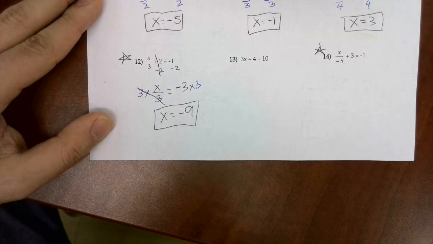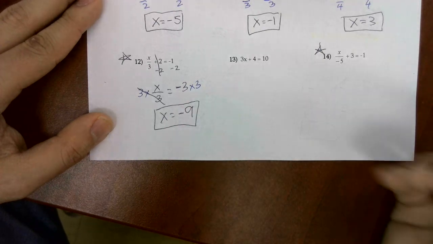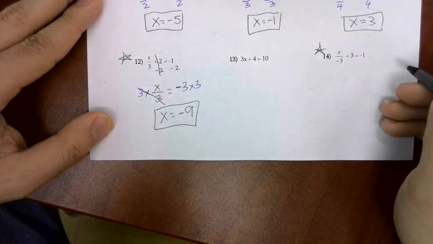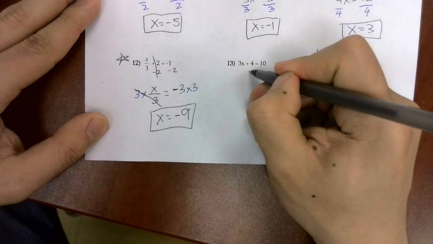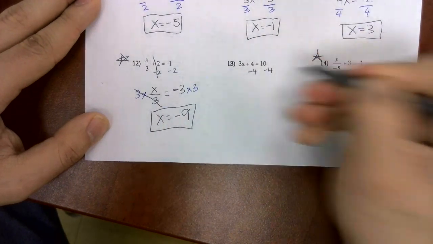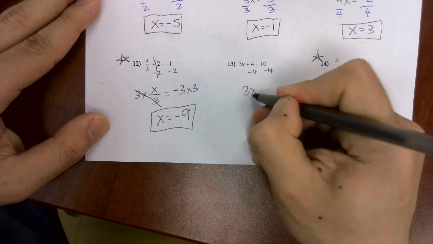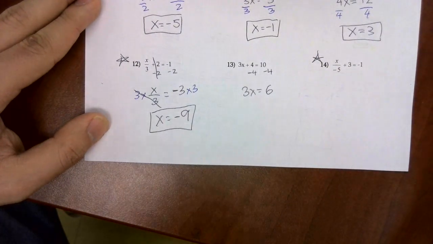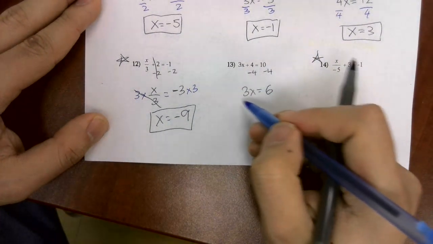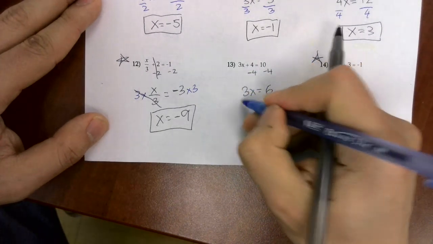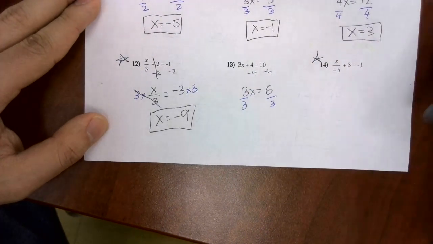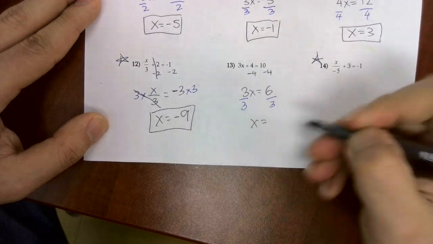Okay? Now, question 13, very simple. 3x plus 4 equals 10. We need to get rid of positive 4 first. So I'm going to add negative 4 on both sides. I should get 3x equals 6. And then, because this is multiplication, the opposite is division. I'm going to divide by 3 on both sides. And I should get x equals to 2.